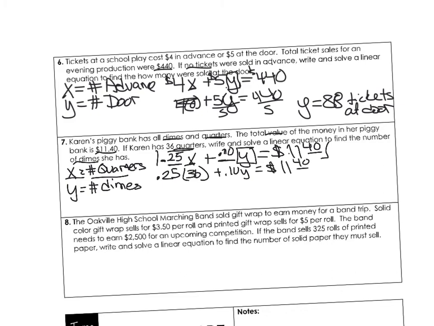All right, so 0.25 times 36 is, so you had $9 in quarters plus your dimes.